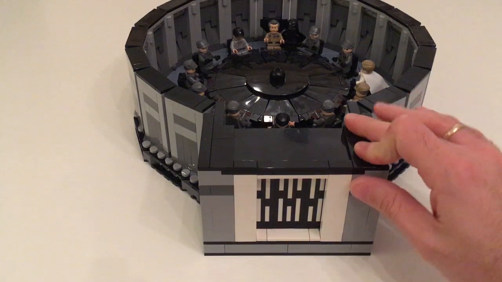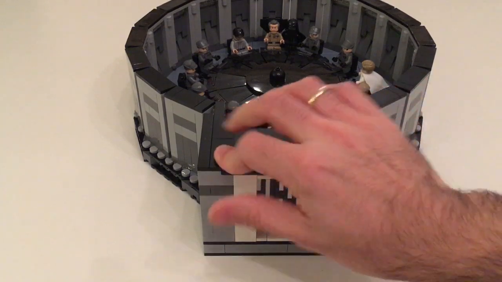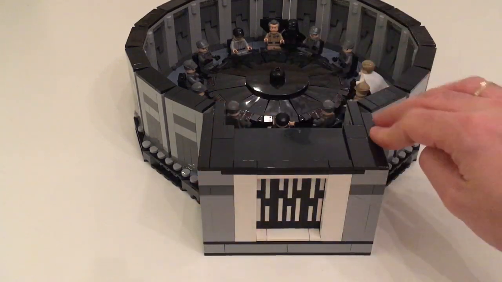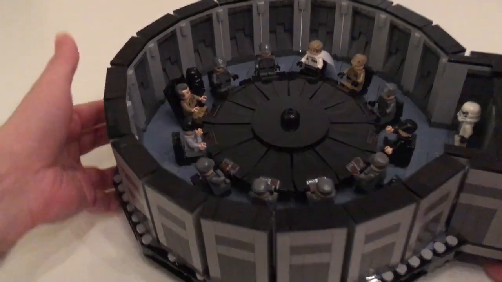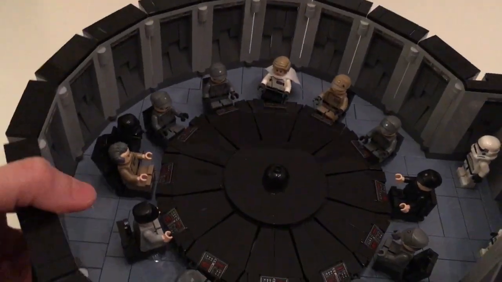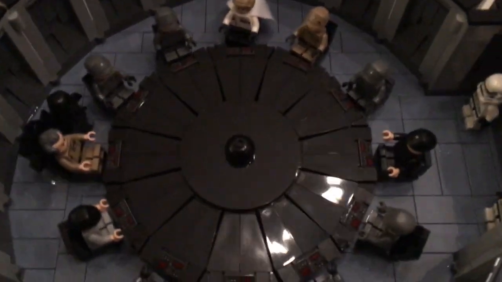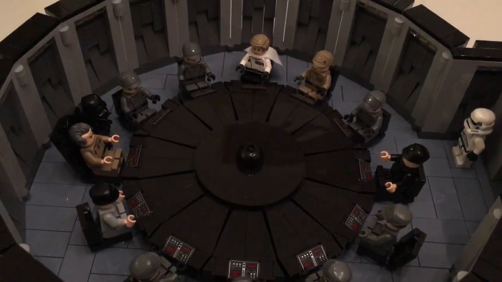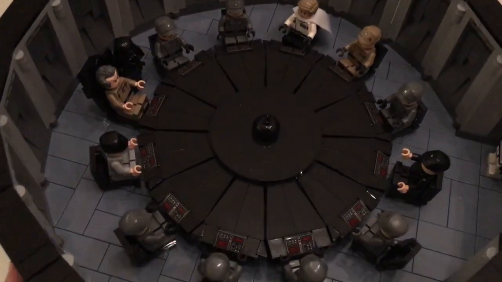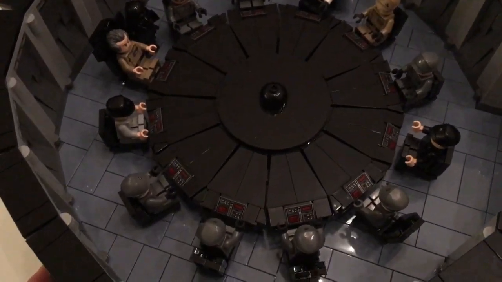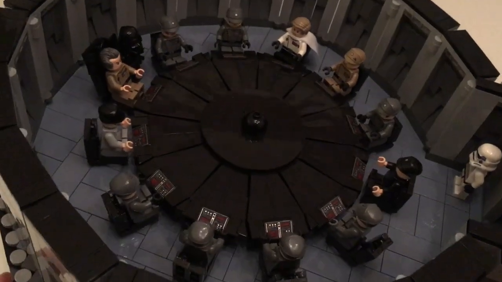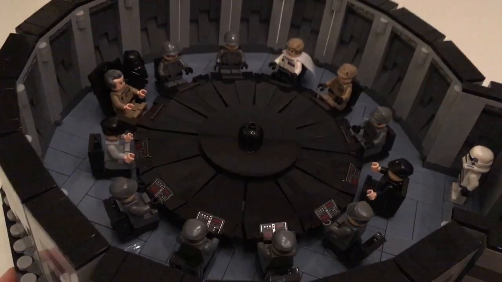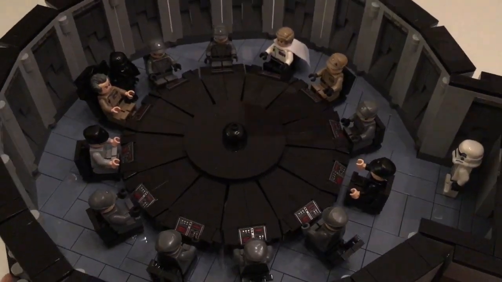I'm not trying to compare too much with the Jedi Council chamber, but this console is so similar that it's almost hard not to. Let's have a closer look at the actual chamber or conference room. Now, like I said, the whole floor is tiled up. You can see that most of it is done by 4 sand blue tiles, and those tiles are part of the reason that this MOC is relatively expensive.